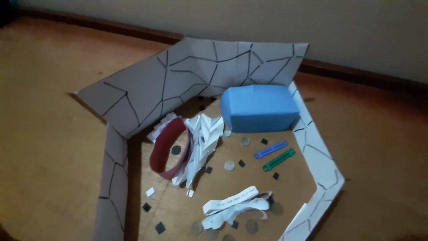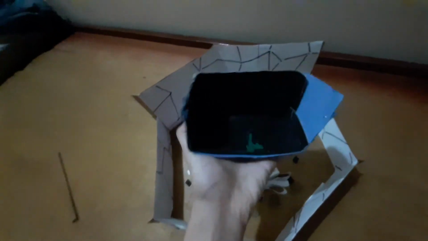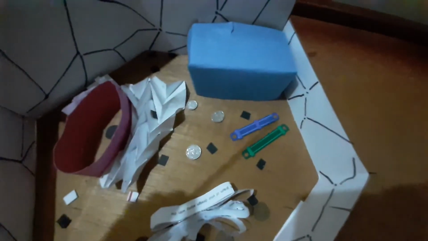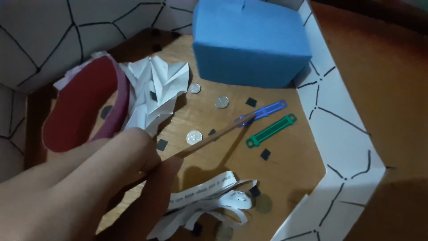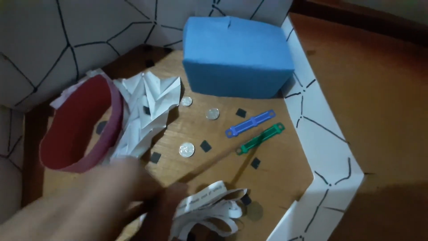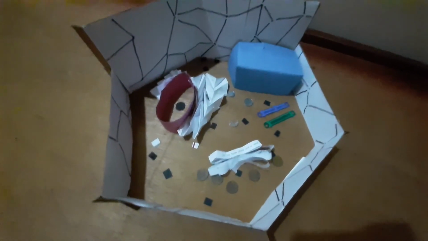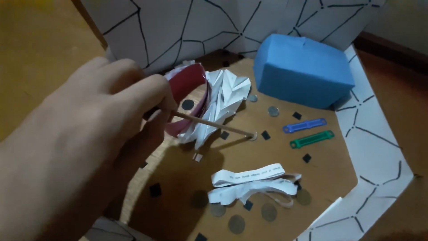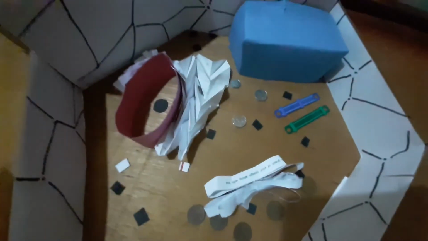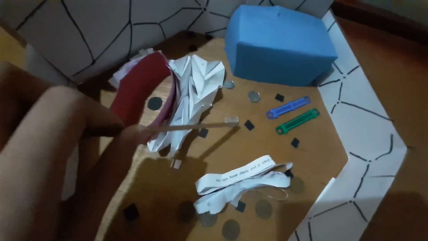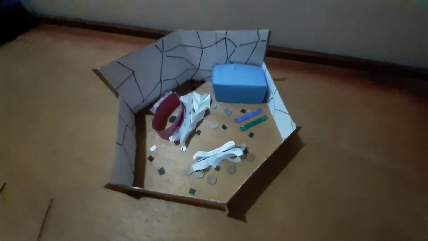I also used some old illustration board to create the framework for the vacuole, nucleolus, and the ribosomes. And I've used some fasteners to represent the mitochondria and the chloroplast. They're just different in color. And the coins that I've used were from my old wallet. I used these silver coins for my lysosomes and the others for the peroxisomes.